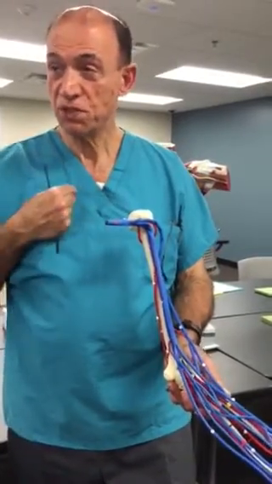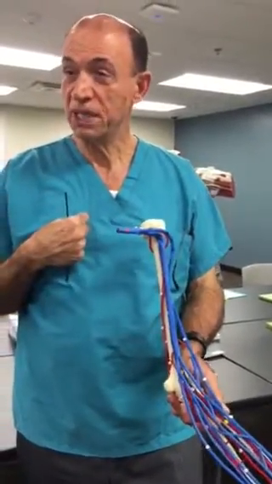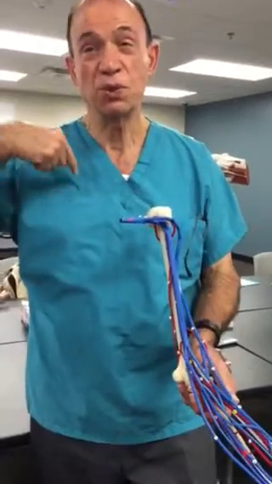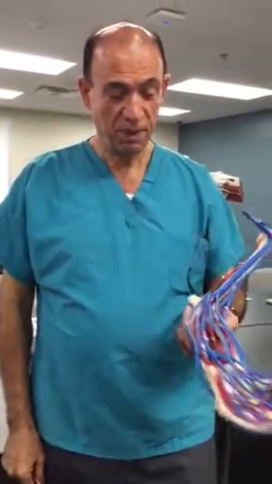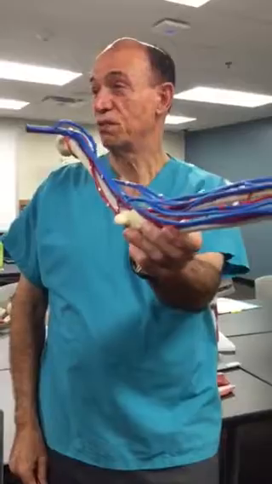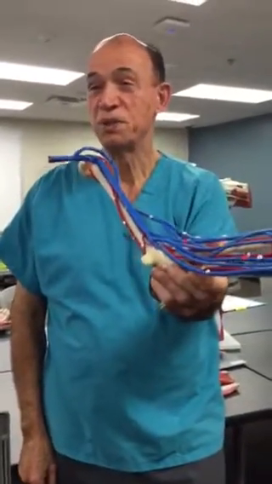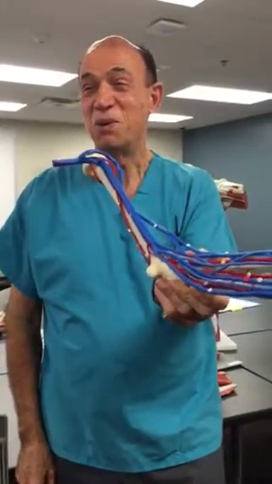The two brachiocephalic veins meet together, making the superior vena cava. The superior vena cava drains into the right atrium. Okay, that's the end of this model. One question. Tomorrow.